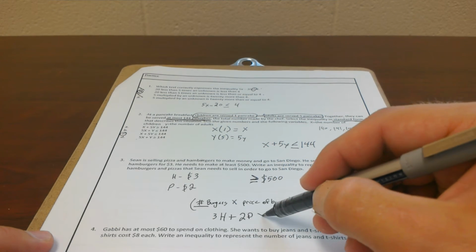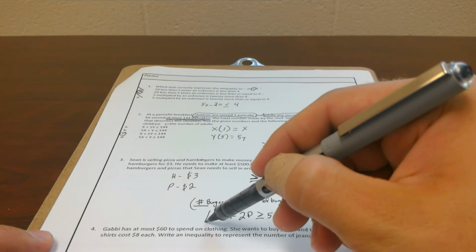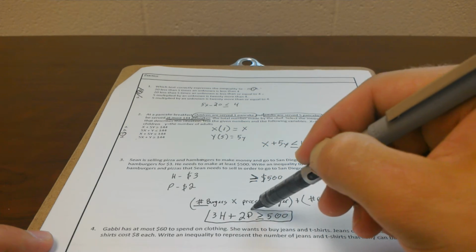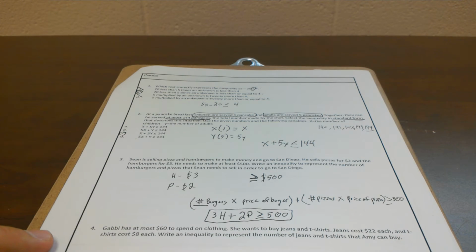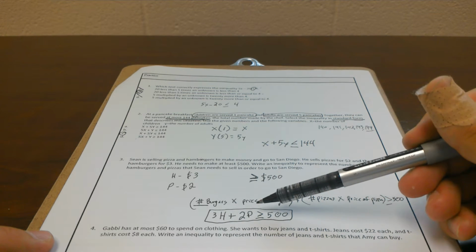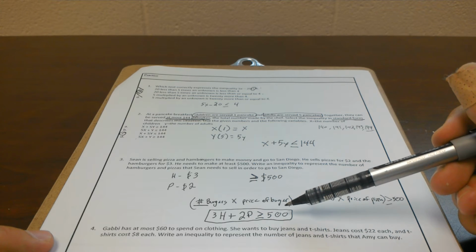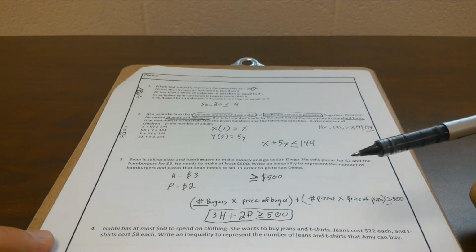We need that to be greater than or equal to 500. This is my inequality. So Sean needs to sell a certain number of hamburgers and a certain number of pizzas that will give him greater than or equal to $500.